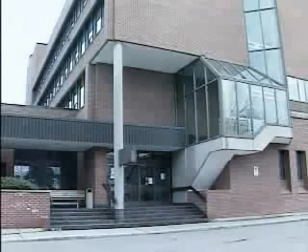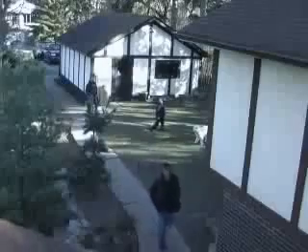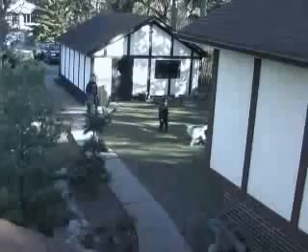Firstly, you will want to install cameras to view a specific area. It's not economically feasible to put cameras everywhere. You need to focus on the locations that concern you the most.